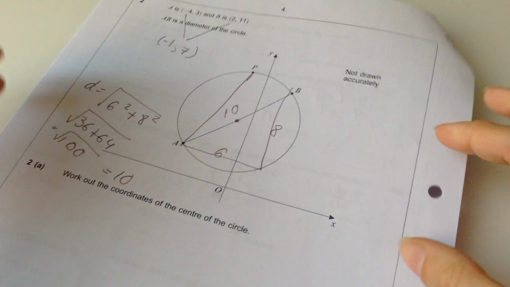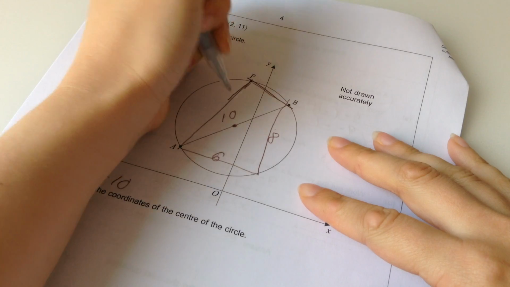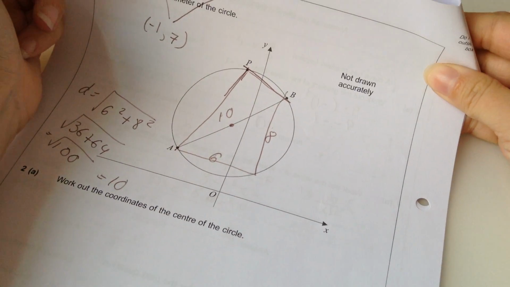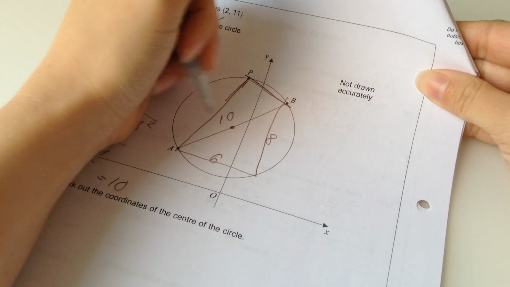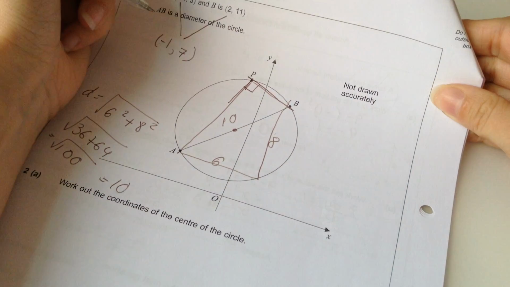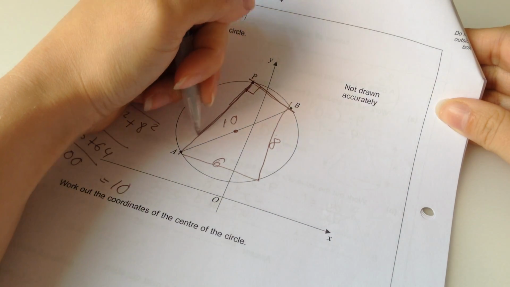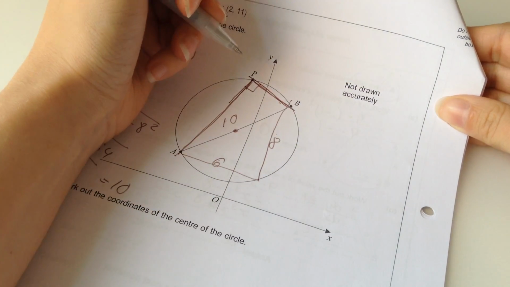Write down the gradient of the line P to B. Well, you should have spotted that this makes a triangle in a semicircle, and a triangle in a semicircle has a 90-degree angle. So if that gradient is 2, and this is at a right angle to it, it's perpendicular to it, the gradient must be minus a half.